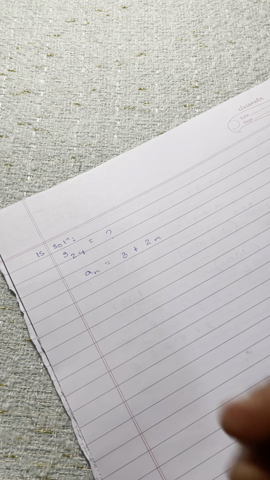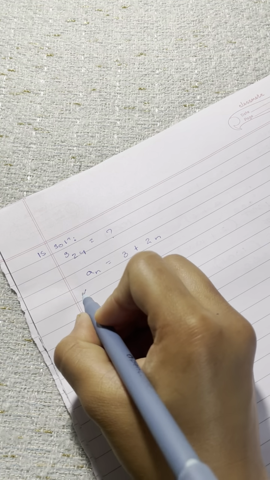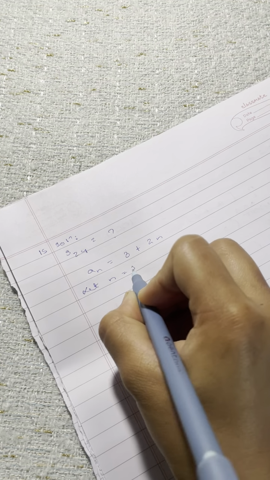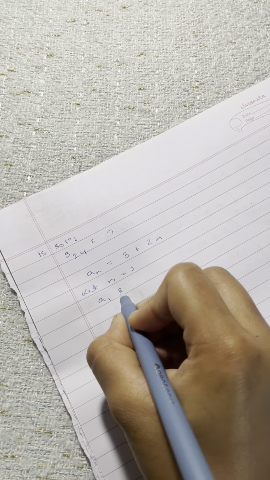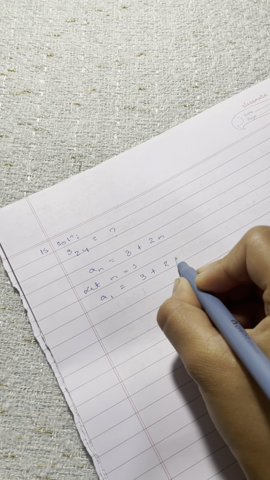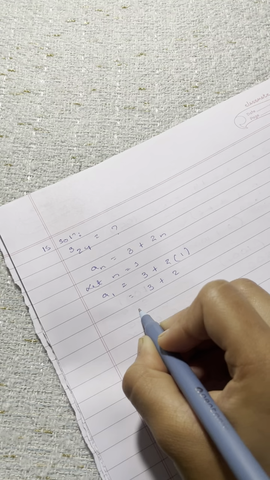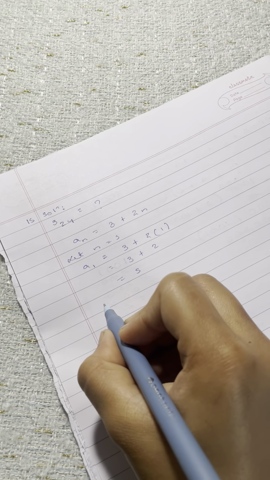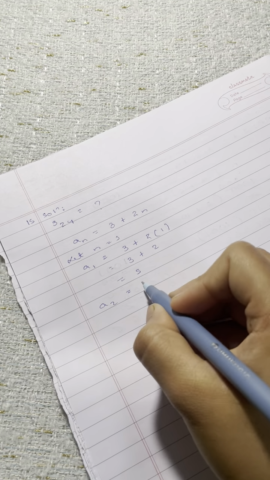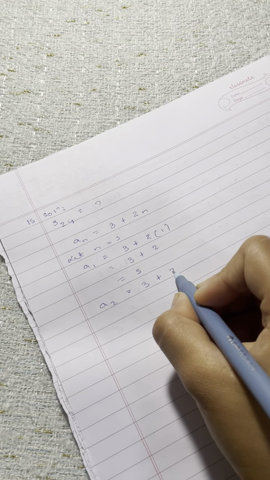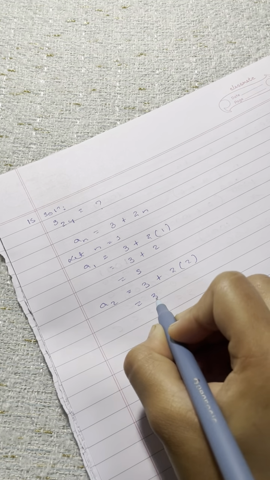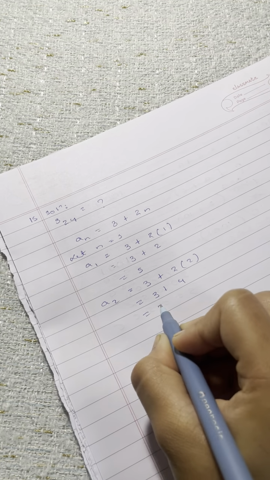Let n equals 1, then a1 equals 3 plus 2 into 1, that is 3 plus 2, that is 5. Then the next one, a2, that is 3 plus 2 into 2, 3 plus 4, that is 7.